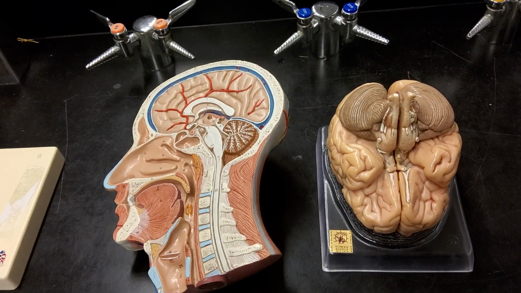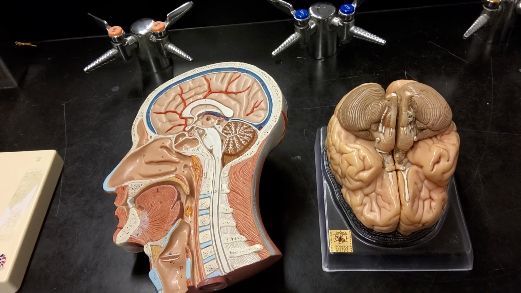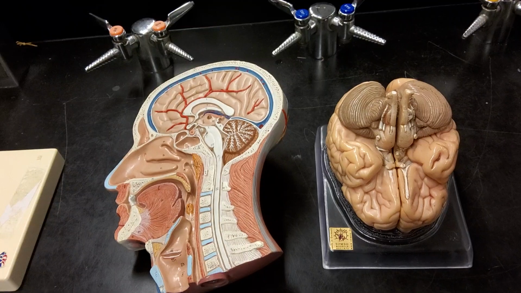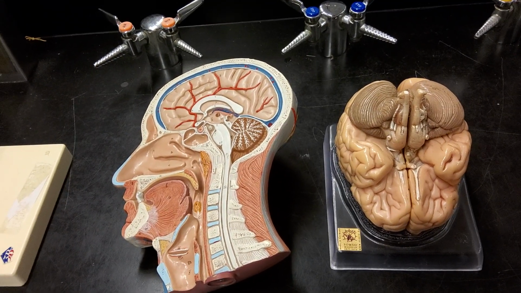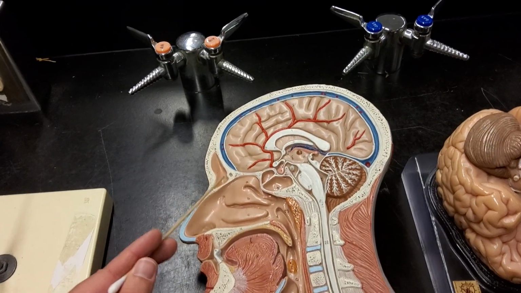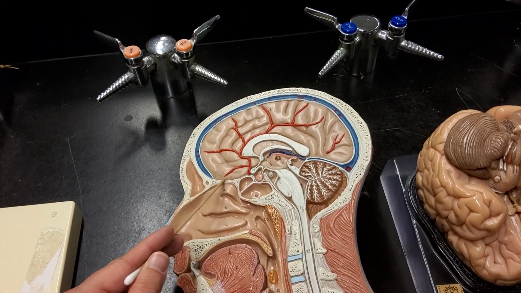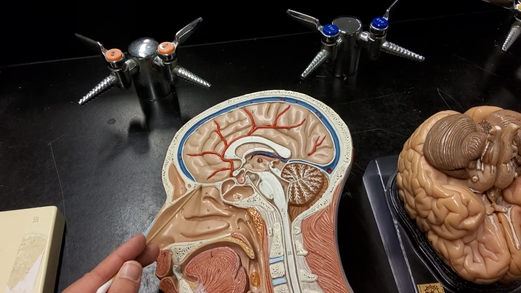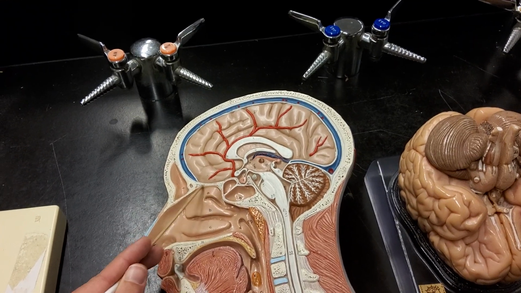Tracts refer to structures associated with the brain. Nerves are going to be things in our peripheral nervous system. Additionally, we can't see it on our model, but the place where we would expect to find this interface between the nerve and the tract is right here.